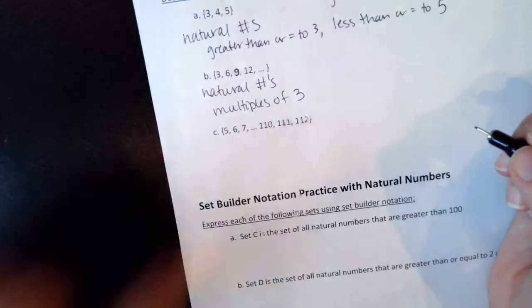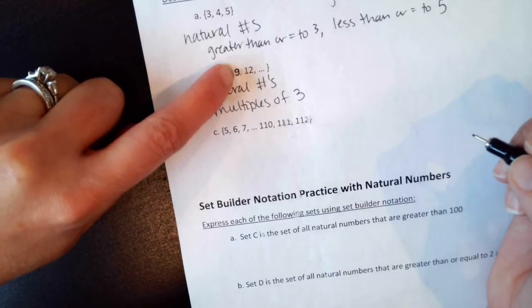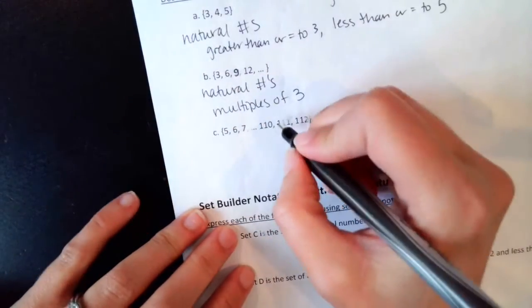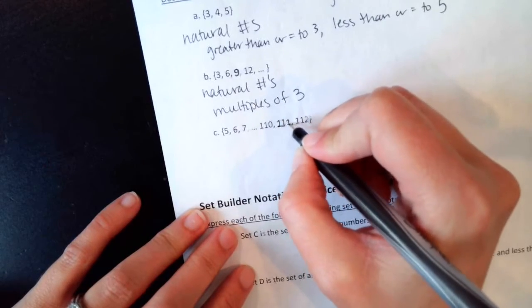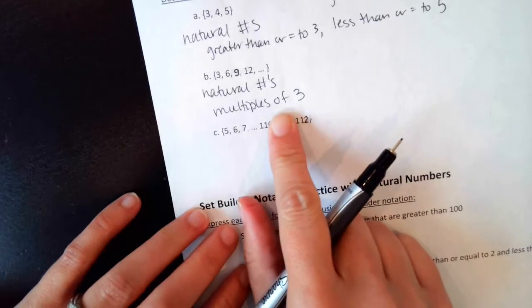Because all of these, if I do 3 times 1, I get 3. 3 times 2 is 6. 3 times 3 is 9. 3 times 4 is 12. So these are multiples of 3. And because it goes on and on forever, like dot, dot, dot, there's no stopping point. So that's all I need to say, is that they're natural numbers that are multiples of 3.